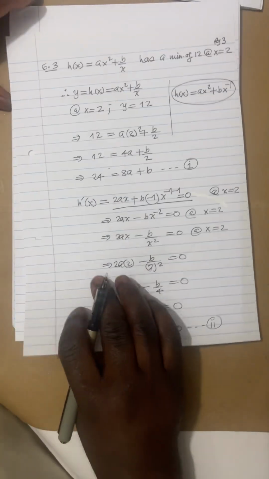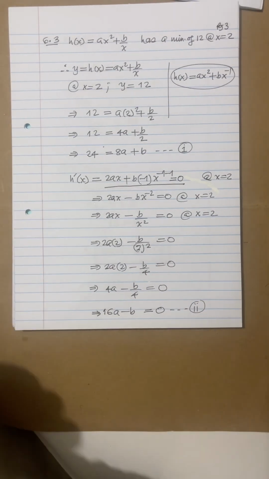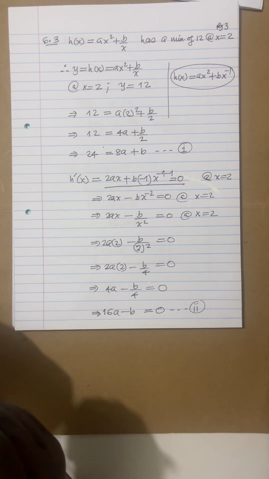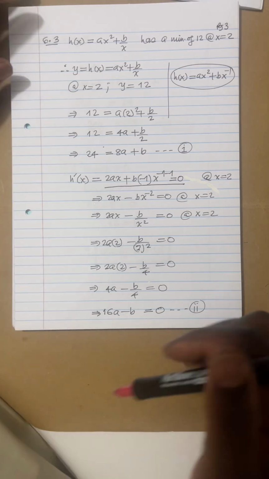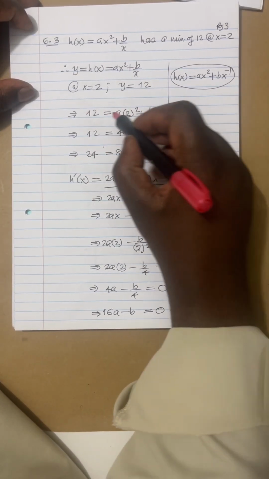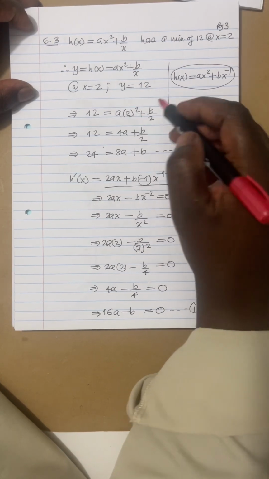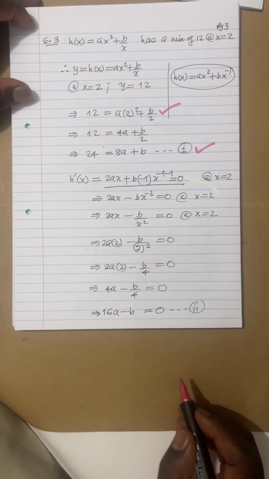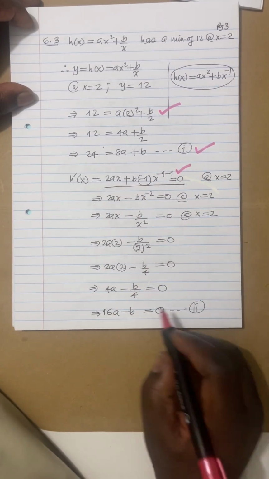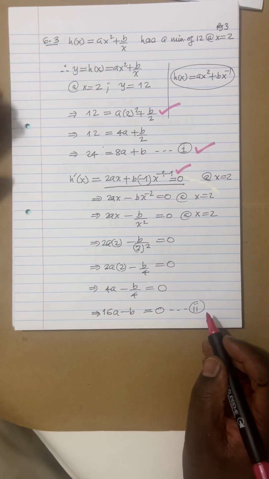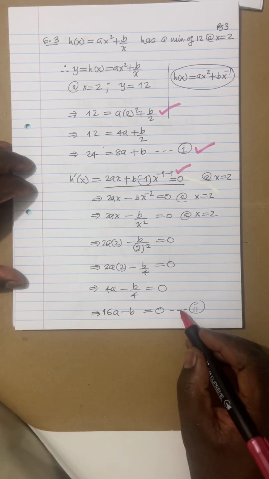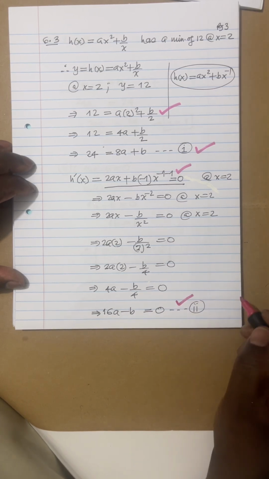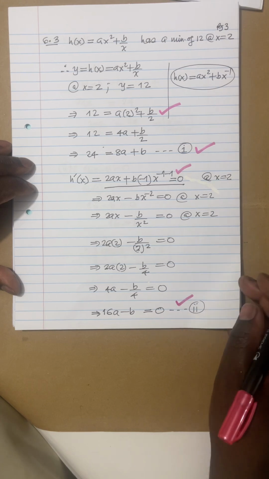Right, so let's look at the mark distribution and how the 7 marks are distributed. According to me, this is how I would distribute the 7 marks. 1 mark would be for setting up the equation here, basically substituting 2 and equating to 12. Simplifying the equation would give me 1 mark also. The other mark would be here, derivative equal to 0, 1 mark. And then I would give 1 mark for simplifying, obtaining the equation. This one here, I would give 1 mark also. 1 mark also there. So that would be 4 marks.